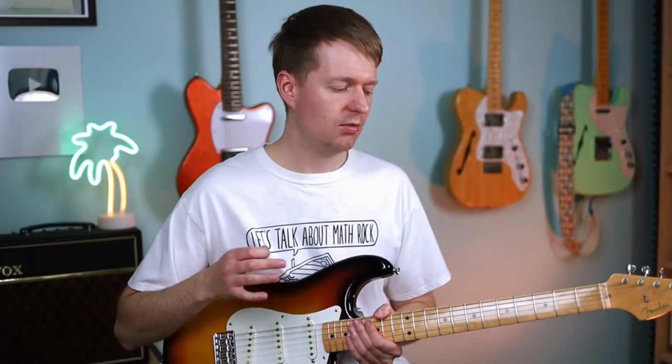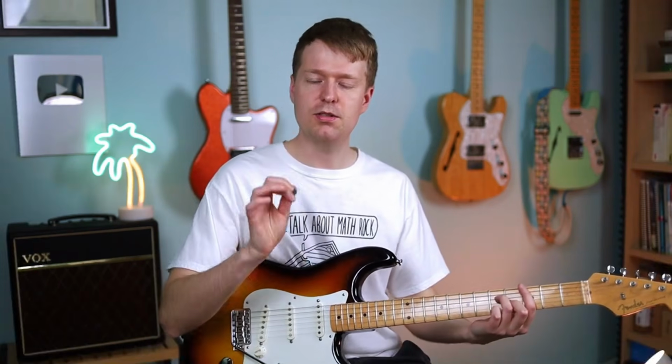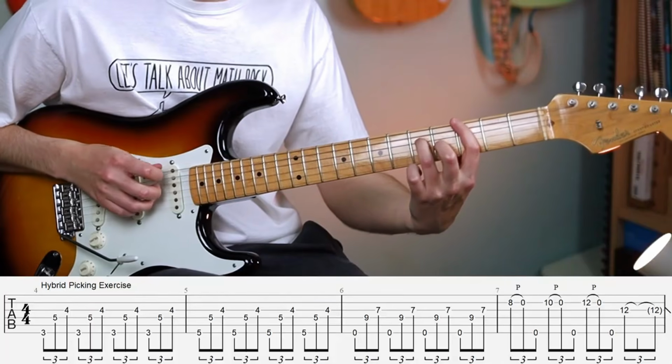So moving on, here's a more in-depth lesson on hybrid picking, complete with a fun, bouncy exercise for you. So how can you learn this technique? Well, I want you to get started with this simple triplet kind of exercise. You're going to pick the low E string, and then you're going to use your middle and your ring finger to play the rest of the strings.